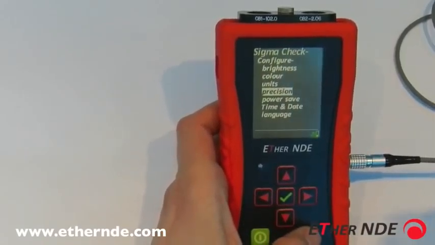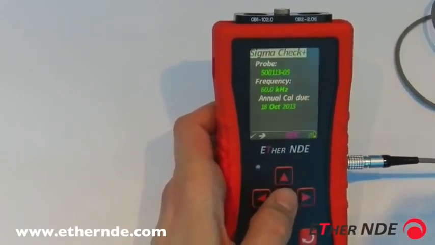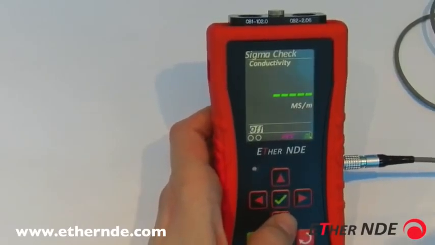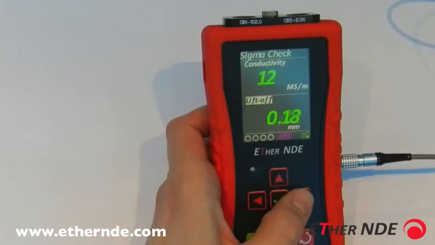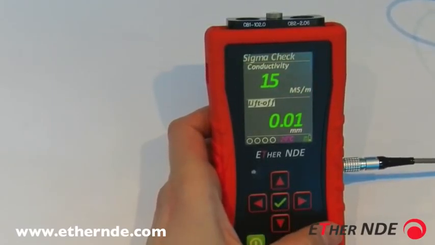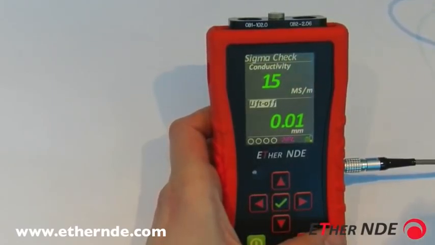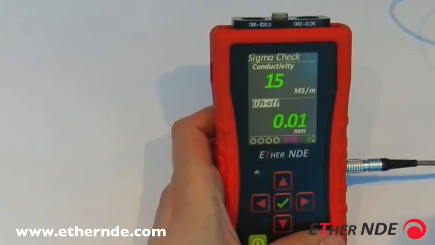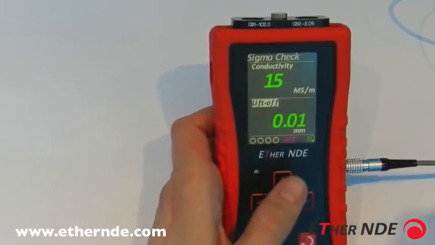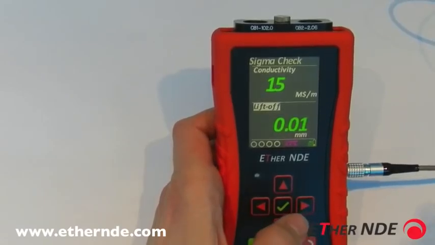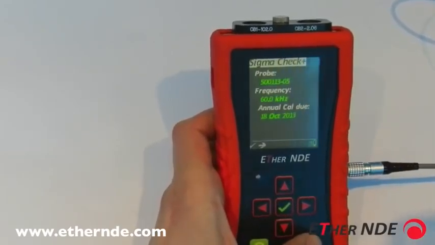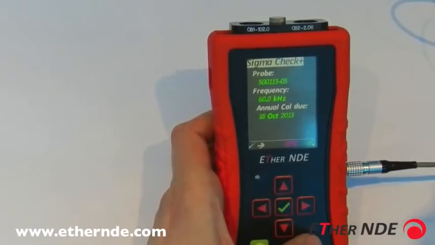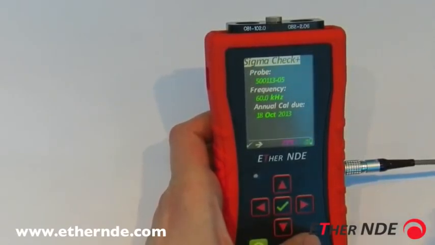If I tick to accept, now I go to the reading screen. Let's have liftoff displayed on the bottom. So you can see we have no decimal points displayed on the conductivity and 2 decimal points displayed for the liftoff. The temperature at the bottom of the screen is now also with 0 decimal points. That explains the precision menu item.